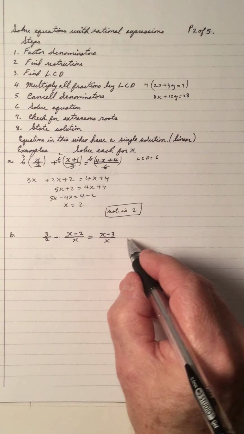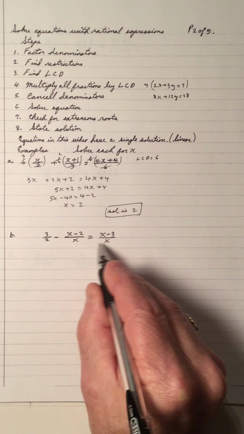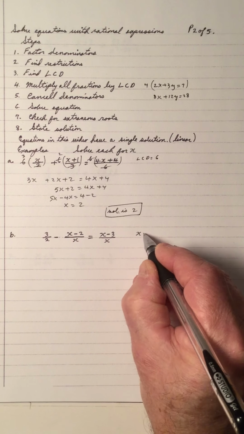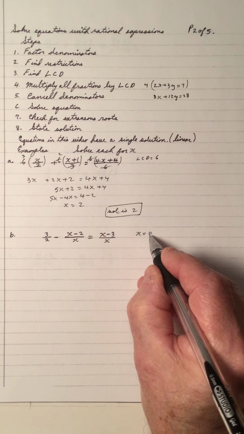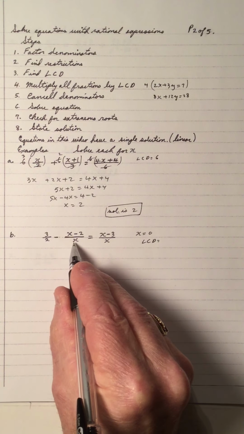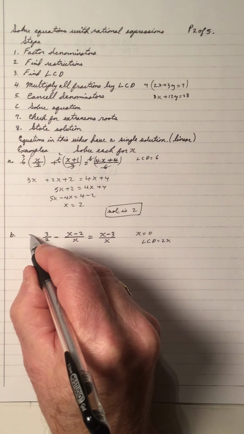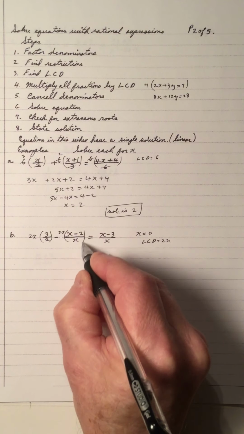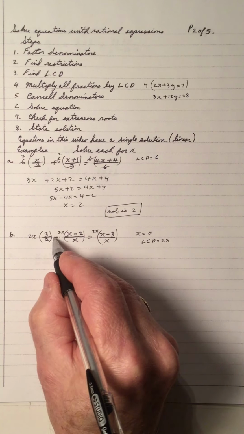So for B, the denominators are single terms, so you don't need to factor, and that means the restriction is when x equals 0. That's the restriction, x equals 0. So the LCD is 2x and x, so the LCD is 2x. So I'm going to multiply all fractions by the LCD of 2x. Notice I'm writing 2x in front of every fraction.